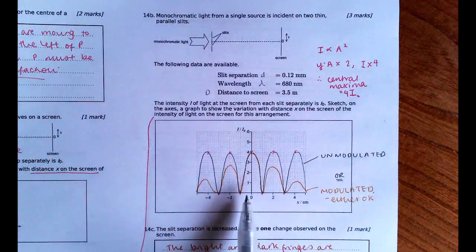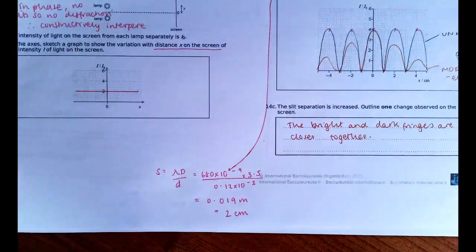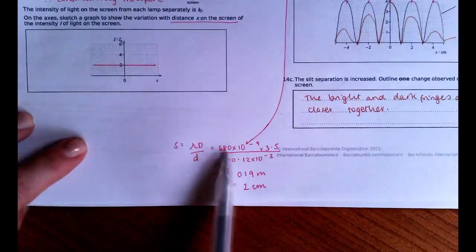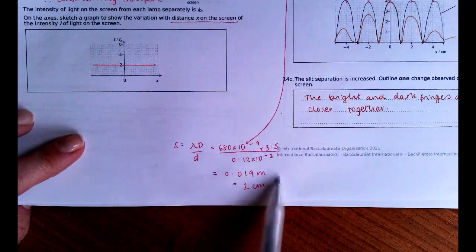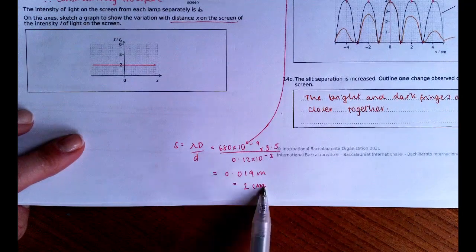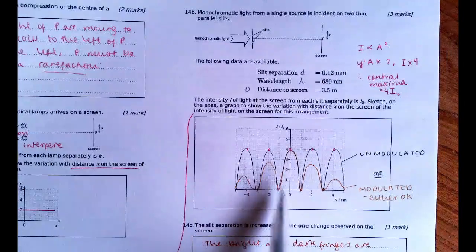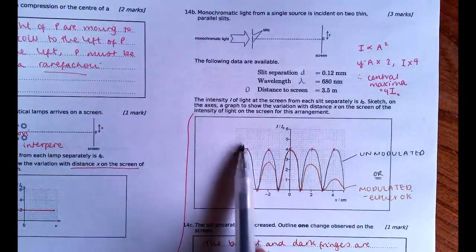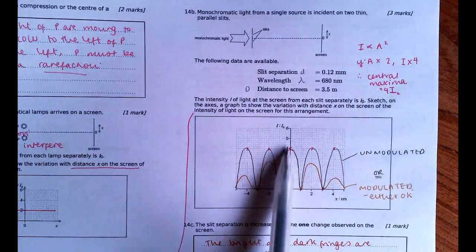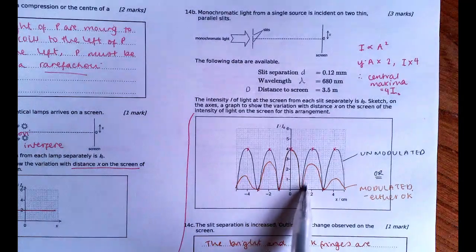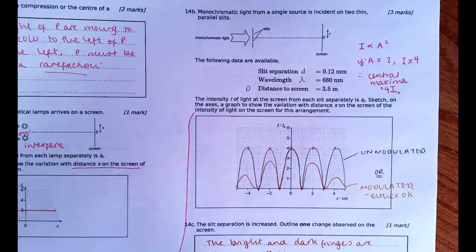But you did need to work out the separation between your fringes by plugging your numbers in. So you're told the wavelength of light, you're told the distance to the screen, and your slit separation. So this is 2 centimetres that you calculate for your bright fringe separation. Hence why you can see at multiples of 2 you've got your peaks. But they also accepted that you may have drawn the modulated pattern, so you've got your bright central maxima and then the intensity goes down for your outer fringes.